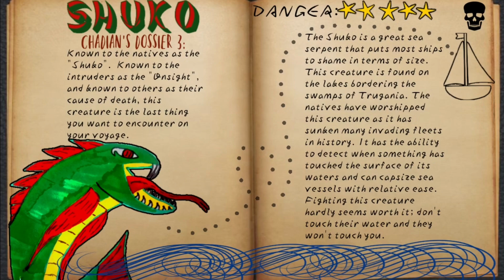The natives have worshipped this creature as it has sunk many invading fleets in history. It has the ability to detect when something has touched the surface of its waters and can capsize sea vessels with relative ease. Fighting this creature hardly seems worth it. Don't touch their water and they won't touch you.